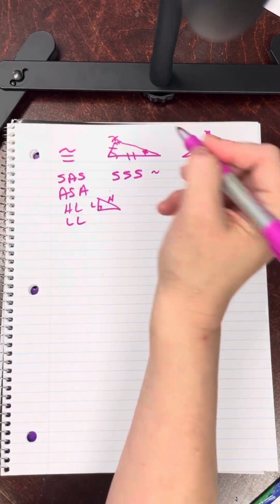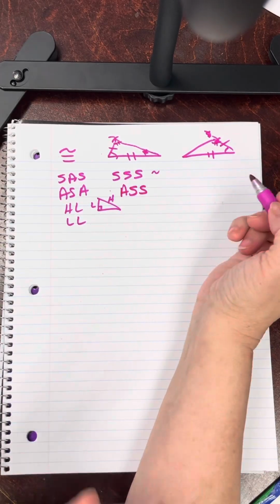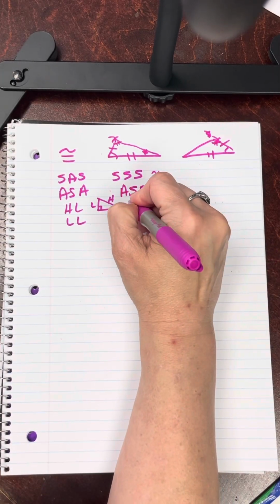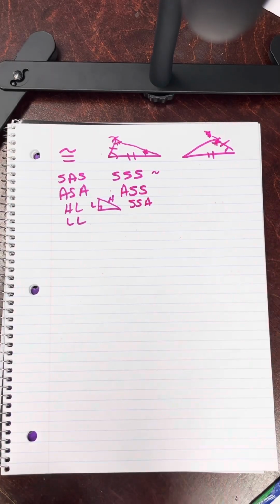Yeah, any other rearrangement of those, that's what I was forgetting. Angle, side, side. I tend to not write that one for obvious reasons. I tend to prefer to write it SSA, but it means the same thing.